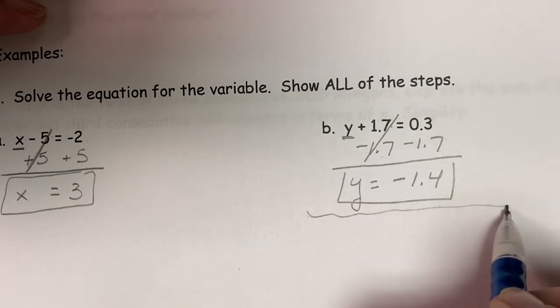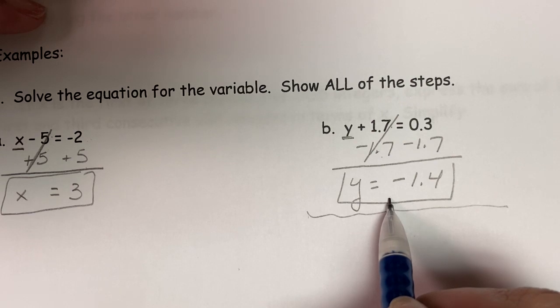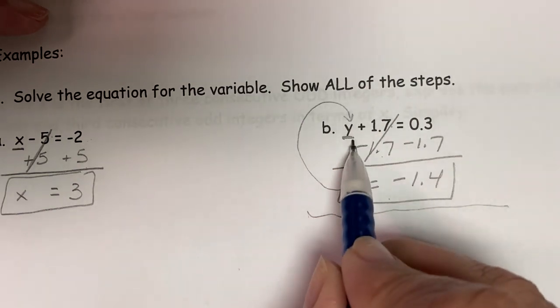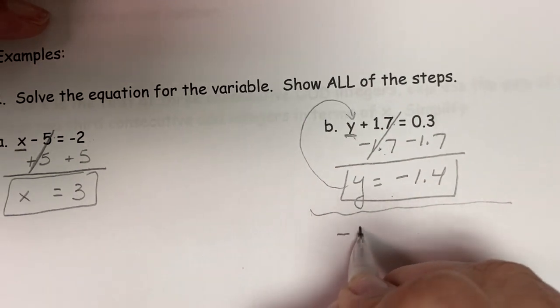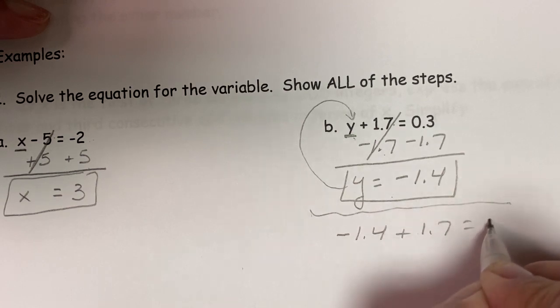Now, although I'm not going to make you check every equation, I want to quickly review how to check an equation, because you are absolutely more than happy to do that. Remember, to check an equation, in other words, to make sure that you have the right solution, you take the solution that you have. In this case, it's y equals -1.4. You go up into the original equation and you replace the y with the -1.4.